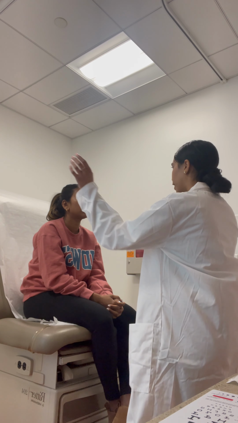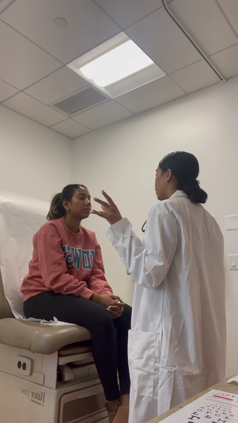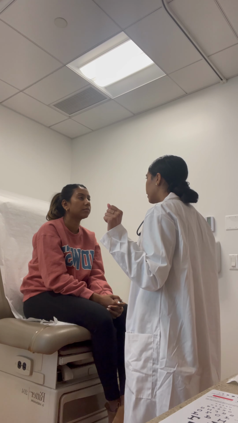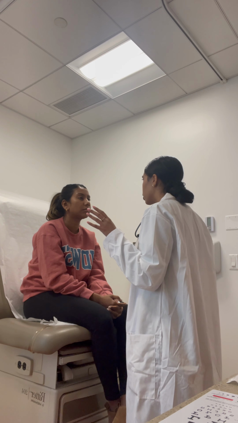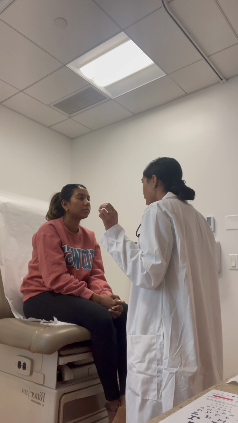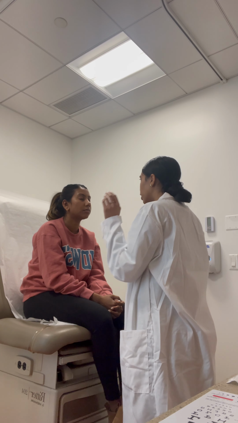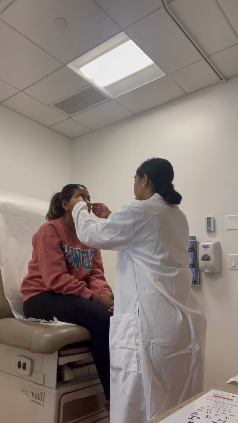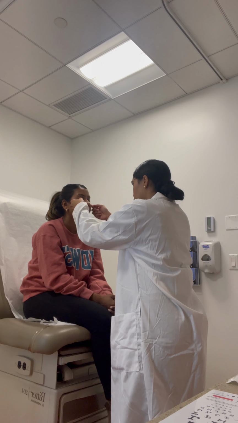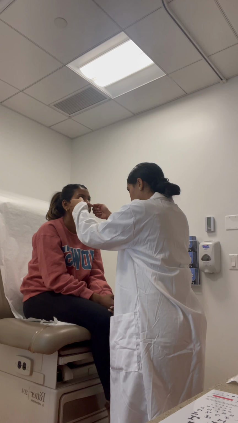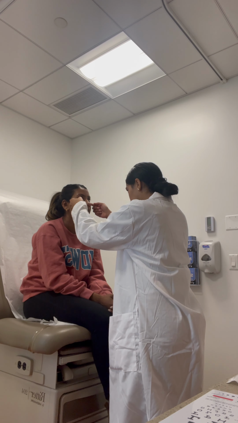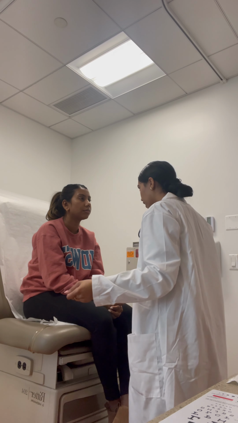Now I'm just going to look at your external eyes. Eyebrows are present, symmetrical, no lesions. Eyelids are present and symmetrical, no lesions, no rashes, no redness. Lacrimal glands are intact. Medial and lateral canthus are intact, symmetrical. I'm just going to pull this area down. Your conjunctiva is pink and moist bilaterally, no discharge. Sclera is white bilaterally. Optic disc is intact.